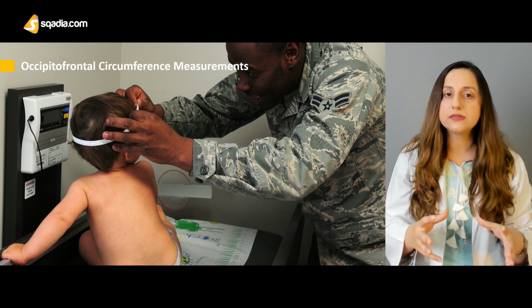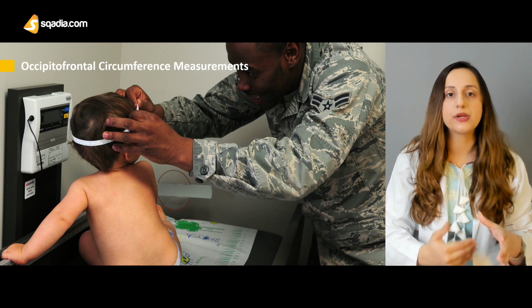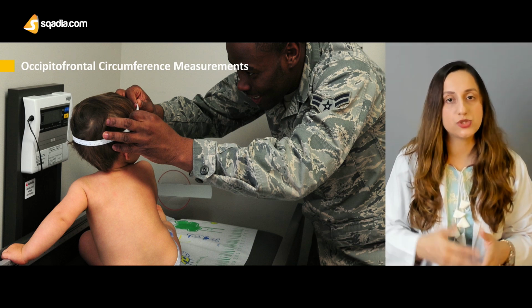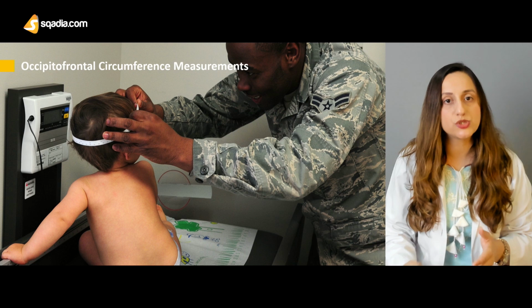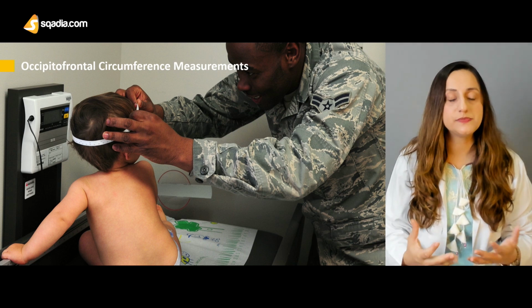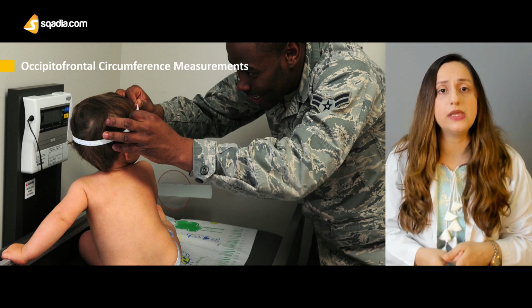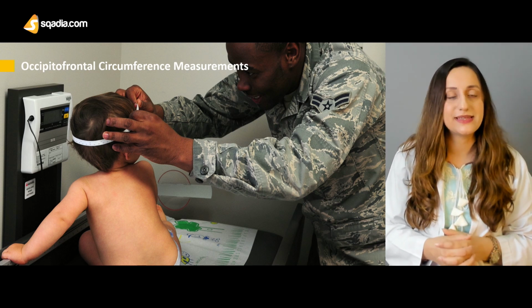And you cannot solely depend on a single clinical evaluation of the individual. You have to repeatedly call the individual, and you have to even educate the patients to look for the signs and symptoms of hydrocephalus.